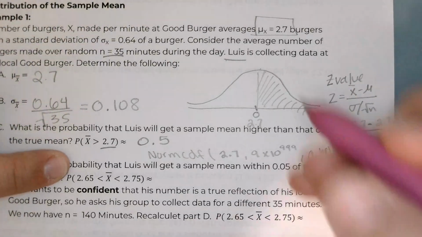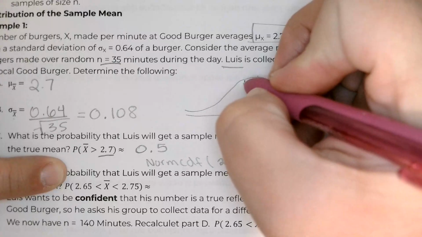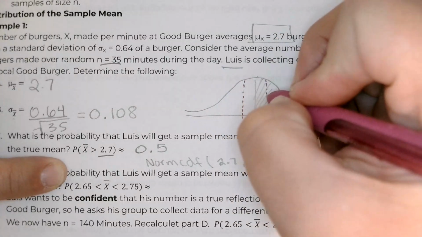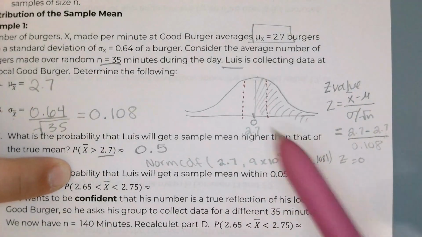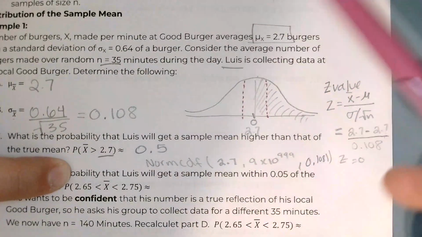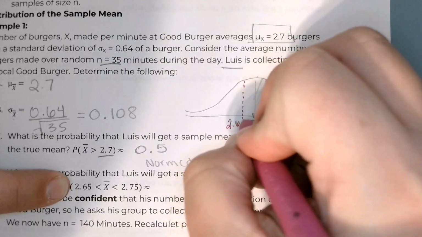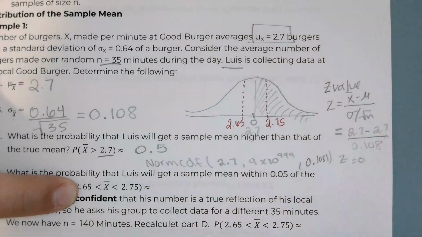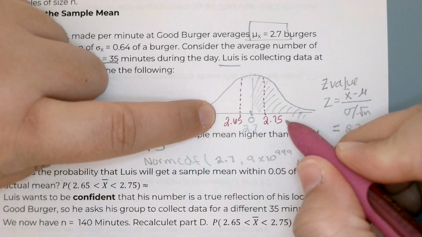So we're looking at a probability, if we look at our same normal curve here, that we are within 0.05 of the mean. So we want to see how close our local Good Burger can get to the population of Good Burgers. So that would be 2.65 and 2.75. Now, we can standardize that and get their z-value.